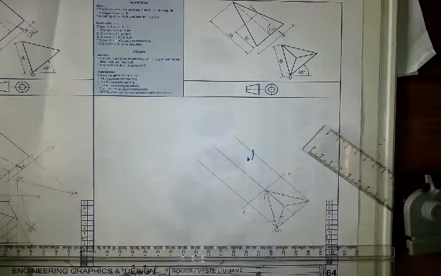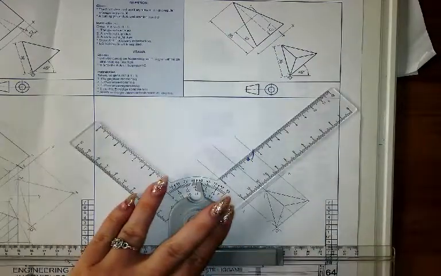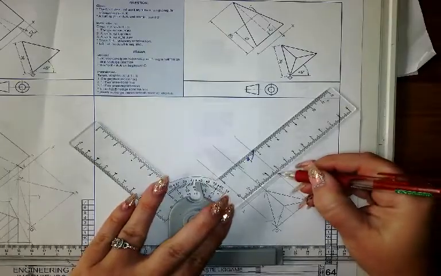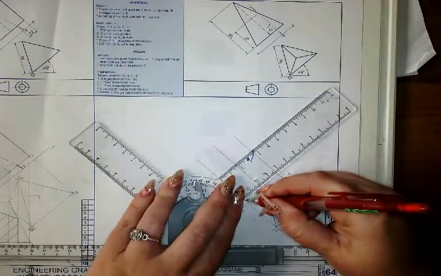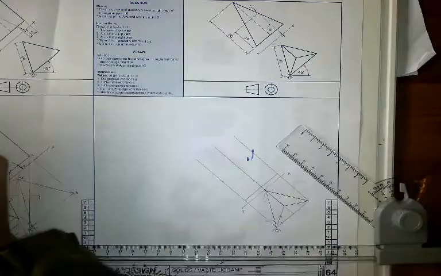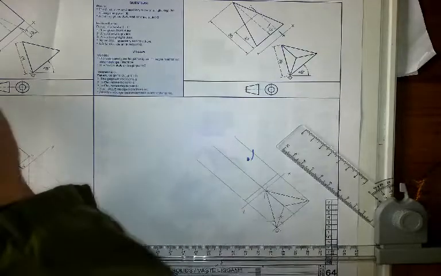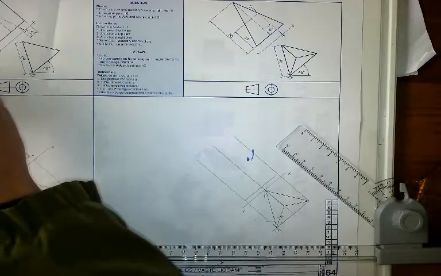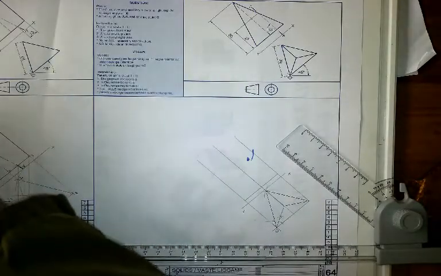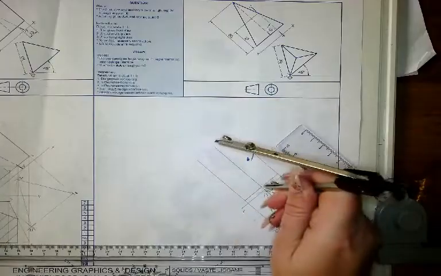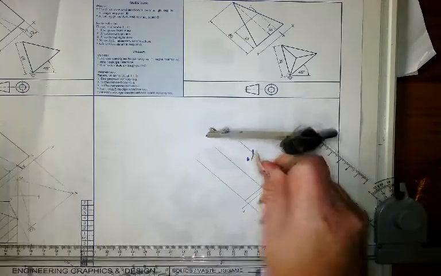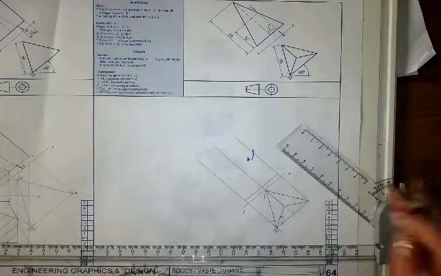Okay, so there, and then I'm going to just draw another line for the base of my front view. This is the front view. I will measure 66. Set it, scribe, I have to extend my construction.